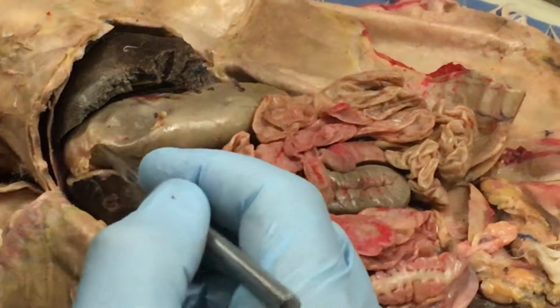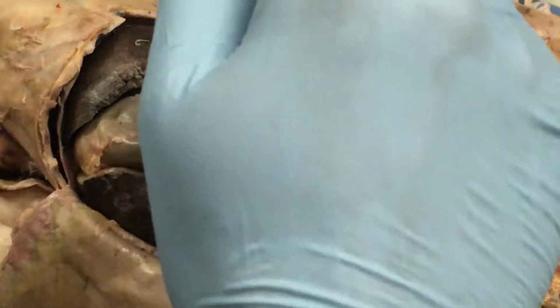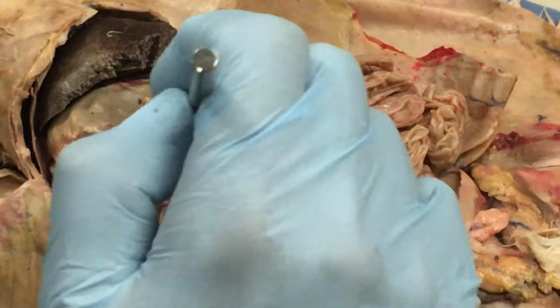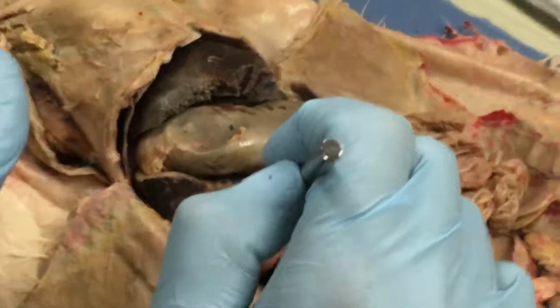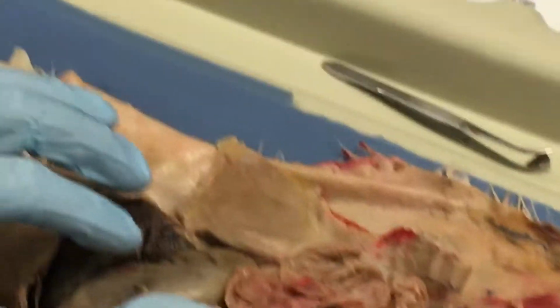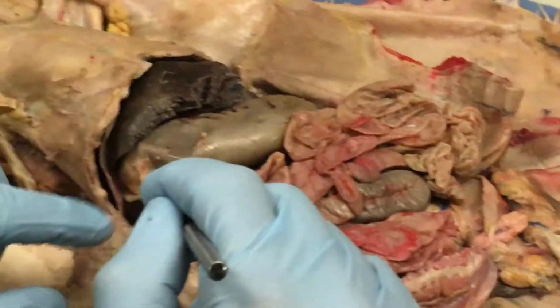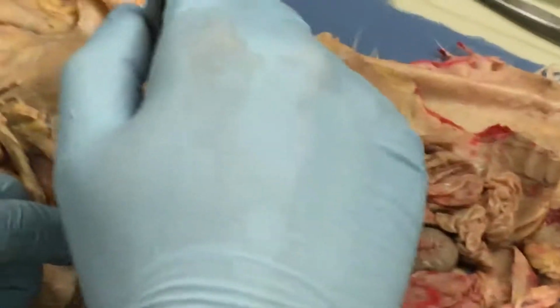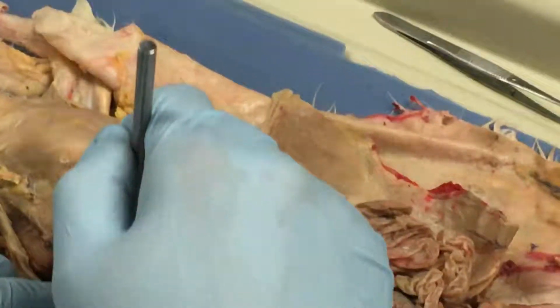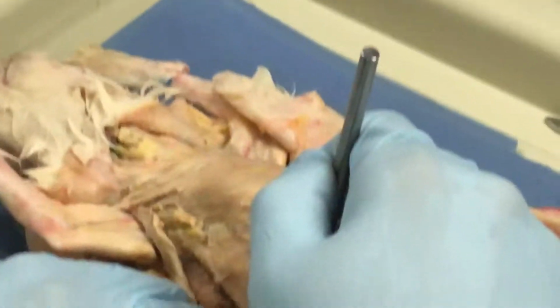Now, for small intestine, I may put a pin right here and say, you do not have to be specific. What is this? And you would say small intestine. Okay? Now, if I put a pin in right here at the very beginning of the small intestine, and I say, be specific, what is this? You would say, duodenum of small intestine. Okay, you have to have both of them in there.